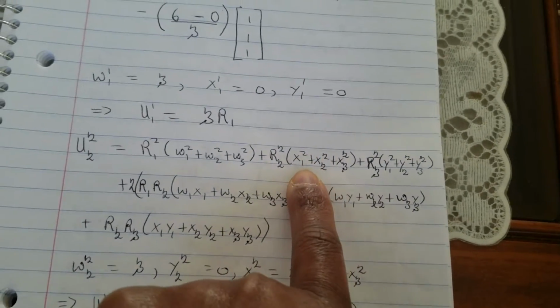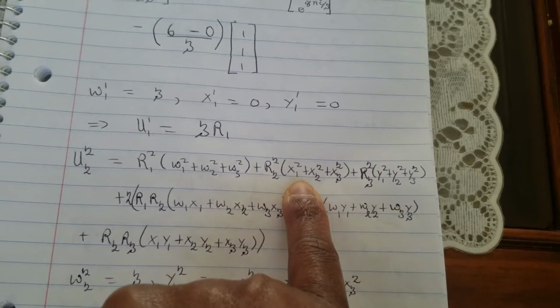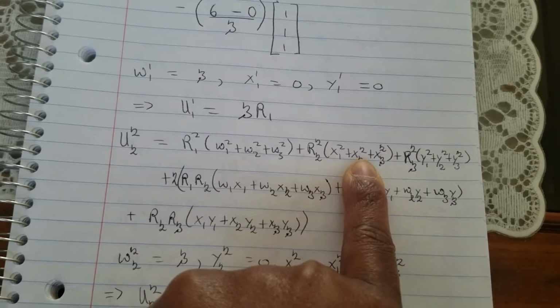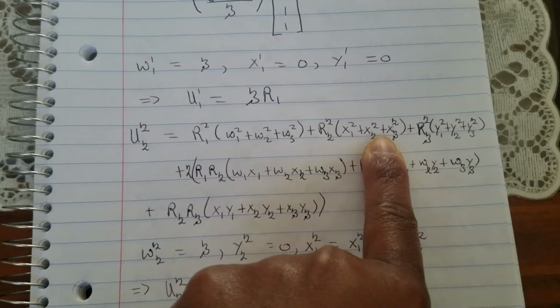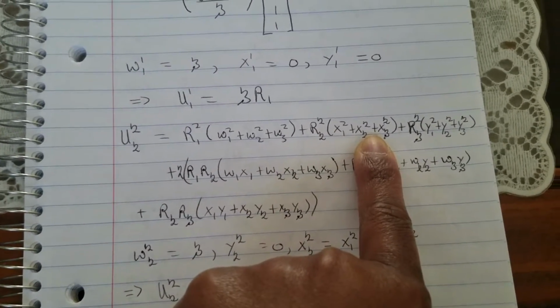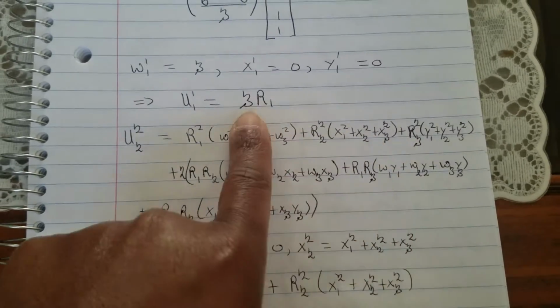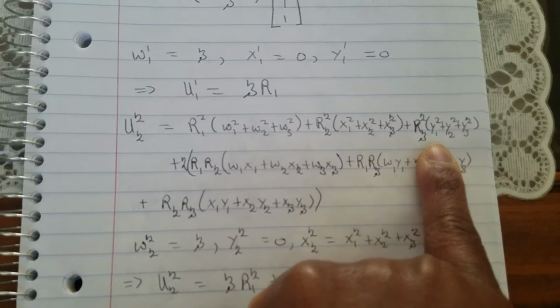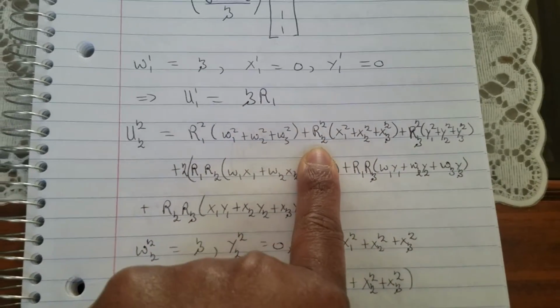So now you're left with asking whether U22 for x will disappear, but the idea is for it to remain at this stage, because now we have R1, we deleted R3, we want to find R2.